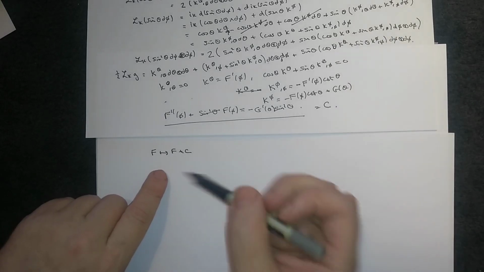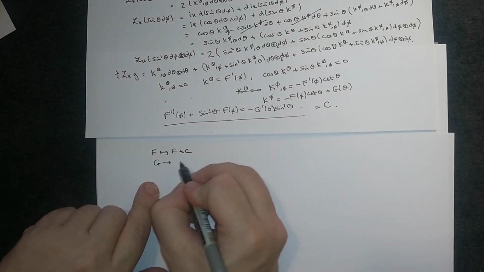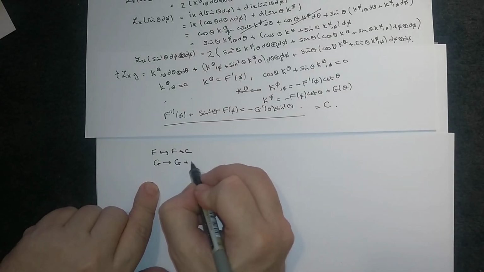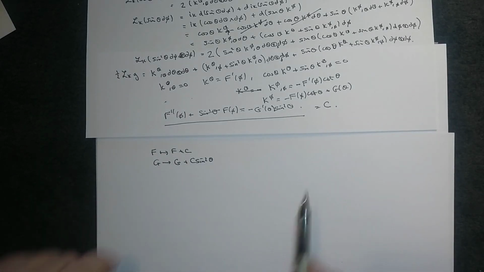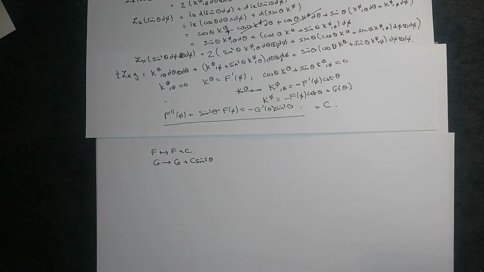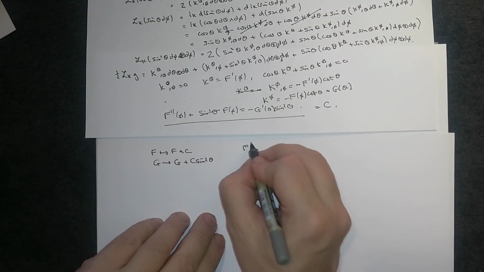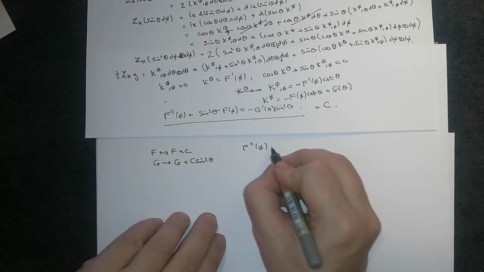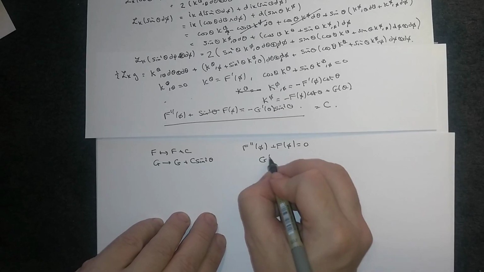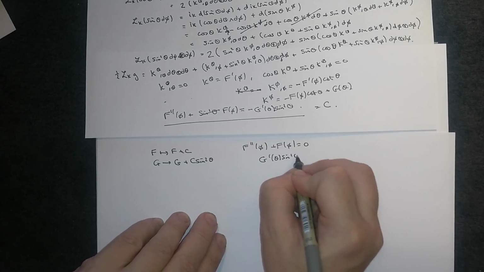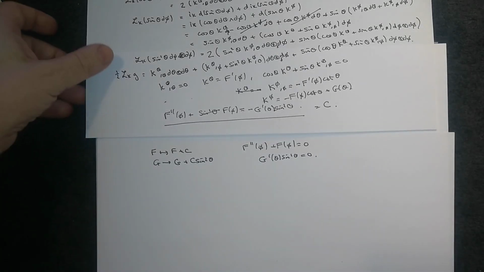And if I also change g to g plus c sin squared theta cot theta, then that won't change this thing here either. So I can use this freedom to essentially assume that that's equal to 0 and g prime of theta sin squared theta is 0. So now I look for a basis of solutions.